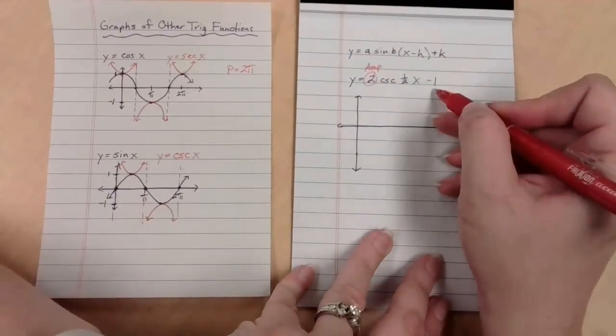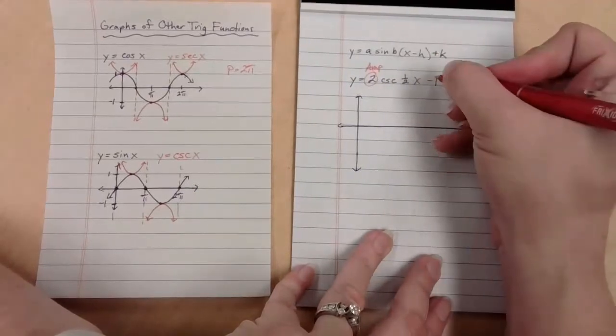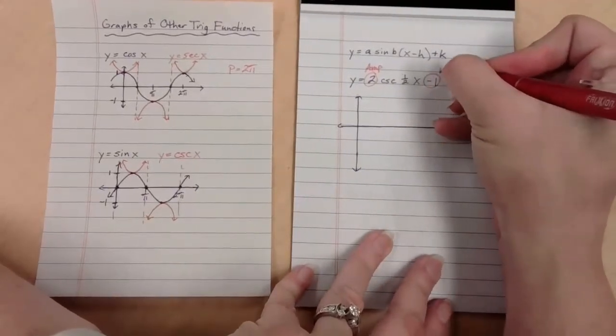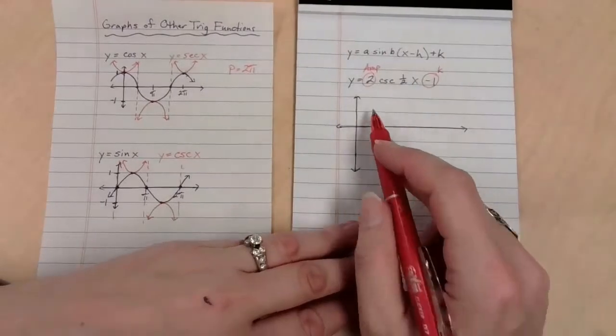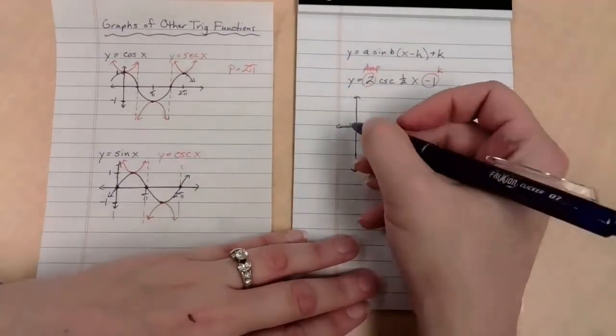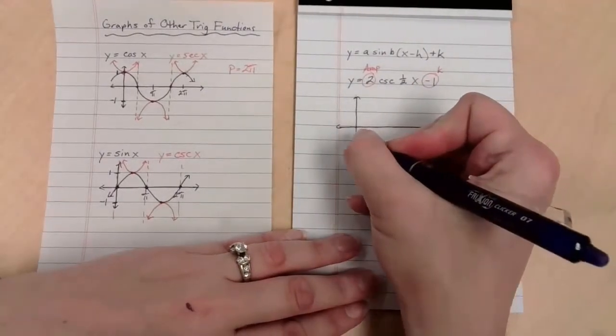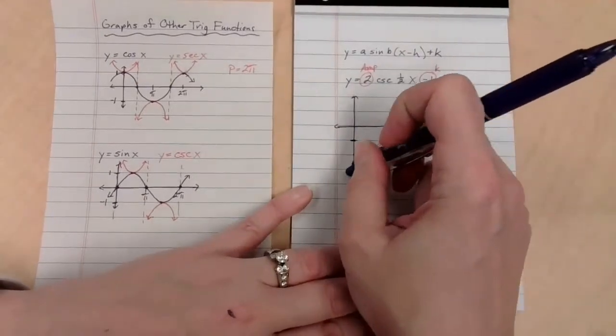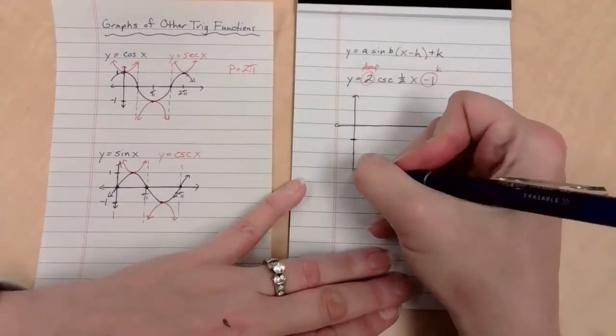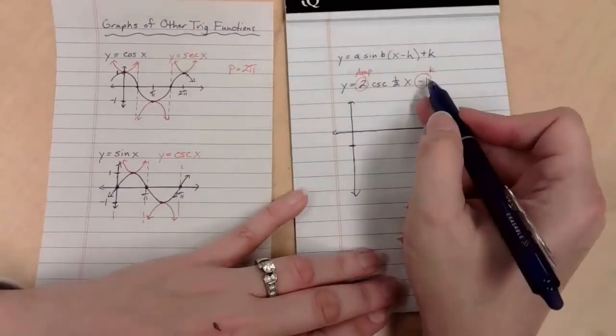Notice this -1 is not in parentheses. Therefore, it is not h. This is k. And what does k do? It controls downward movement. So what this is doing, actually I should have drawn farther. I'm going to extend this as well. And there we go. That makes me happy. All right. So everything is going down 1.